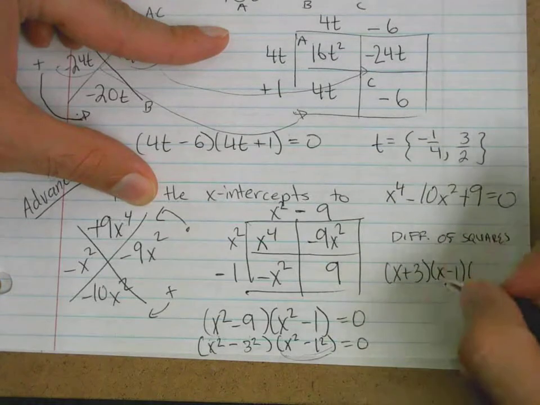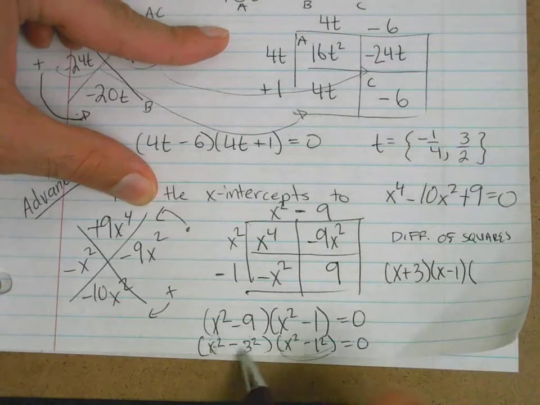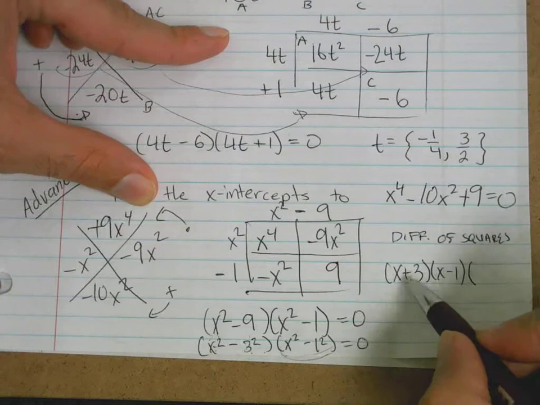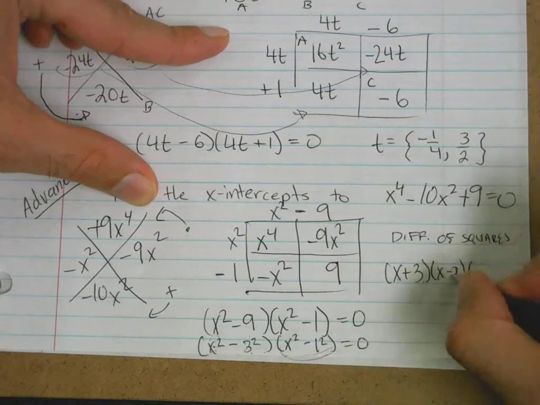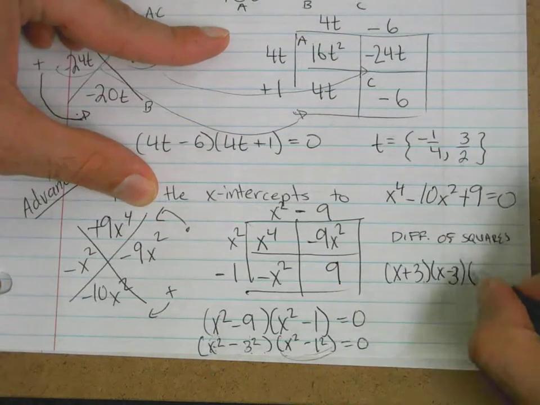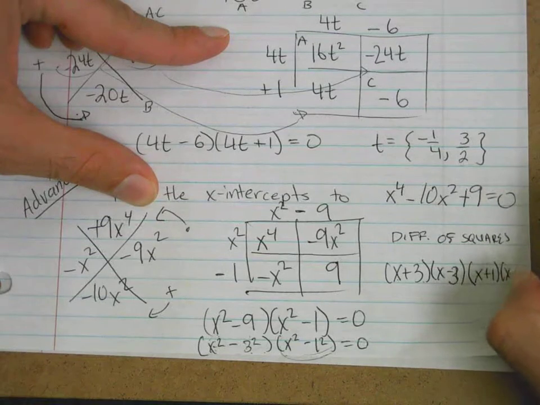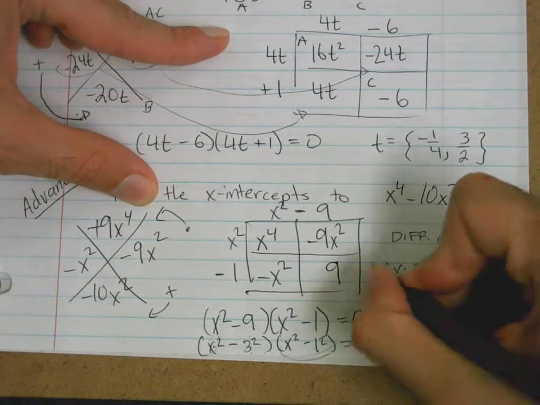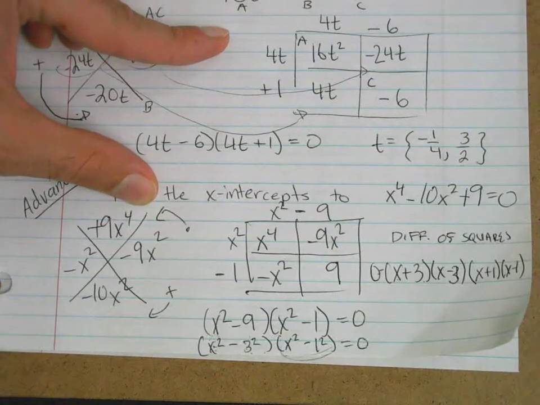I got ahead of myself. This part is x plus 1, x minus 1. That whole thing's equal to 0. It's an equals. Now find all 4 roots, and we're done with this. Good. Negative 3, negative 1, 1, and positive 3.